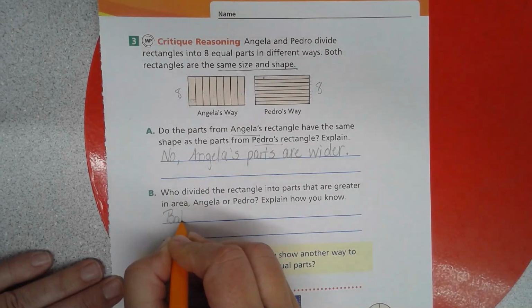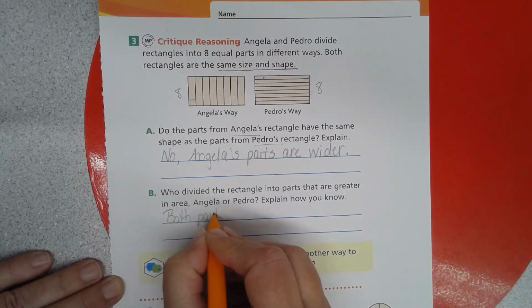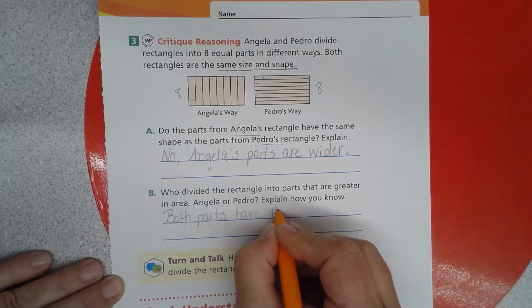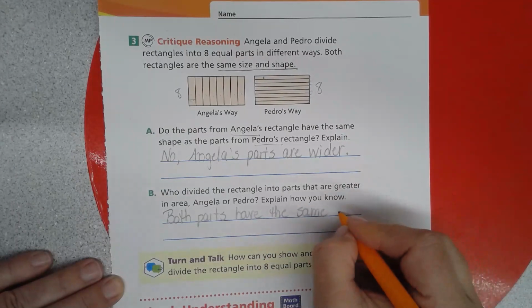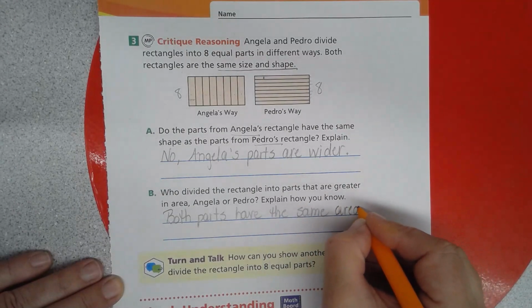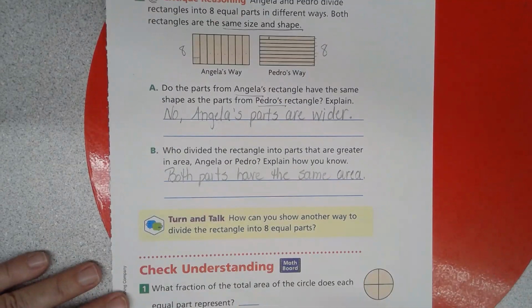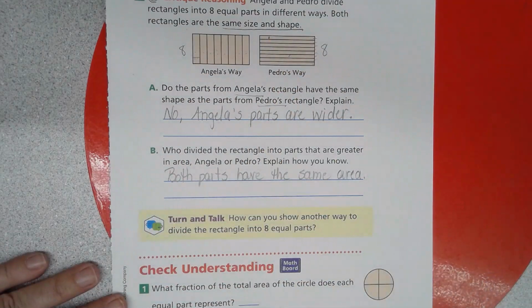Both parts have the same what? Area, right. Okay, so both parts have the same area because they're the same size, same shape, and both are divided up into 8 pieces.